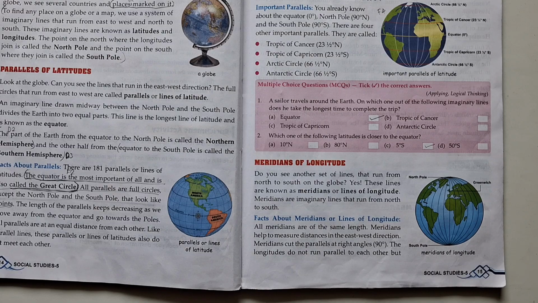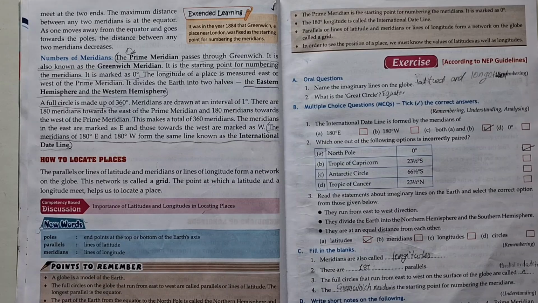Meridians cut the parallels at right angles, 90 degrees. The longitudes do not run parallel to each other, but all meet at the two ends. The maximum distance between any two meridians is at the equator. As one moves away from the equator and goes towards the poles, the distance between any two meridians decreases.